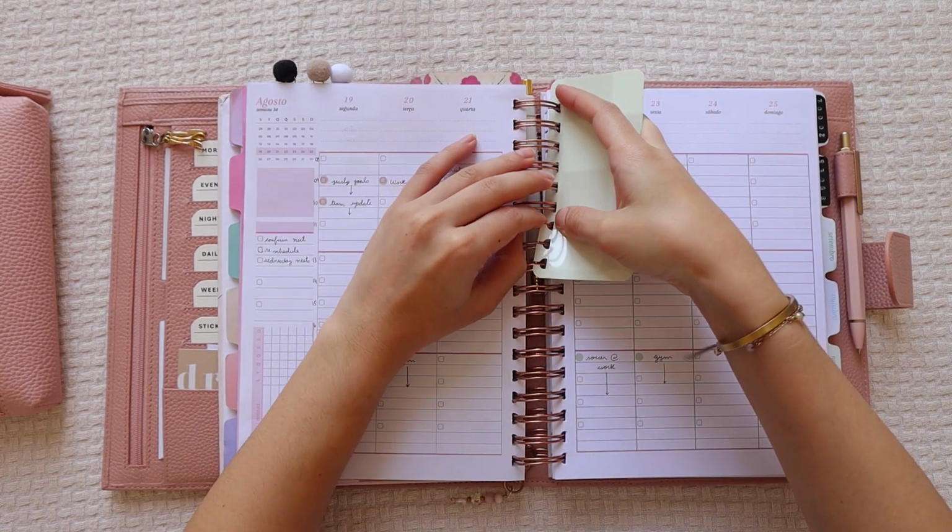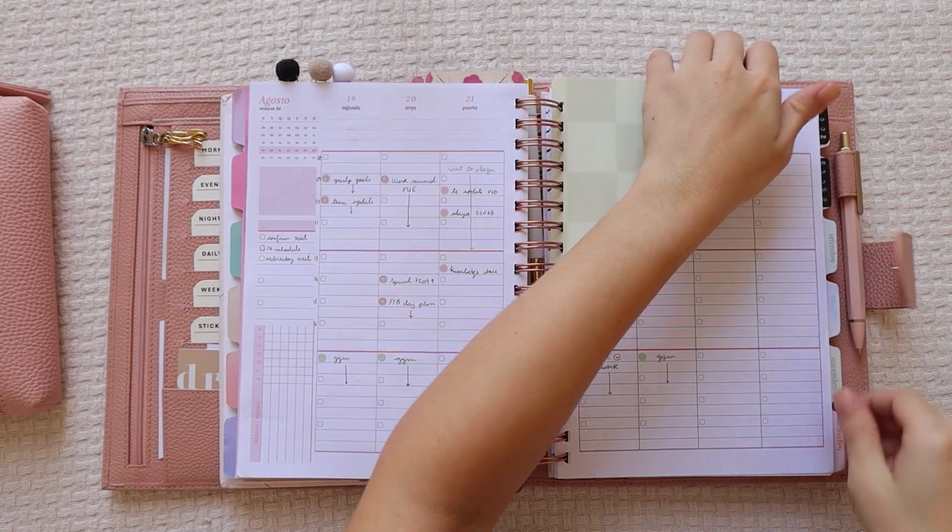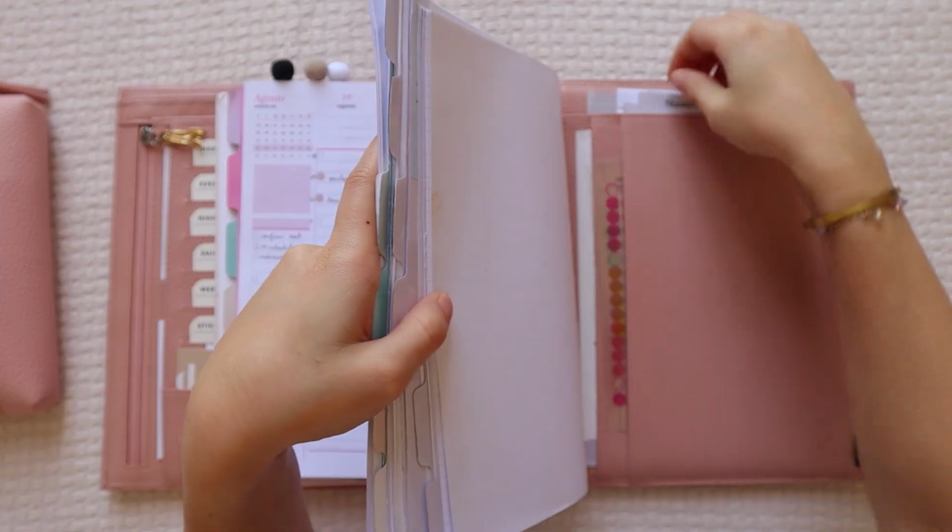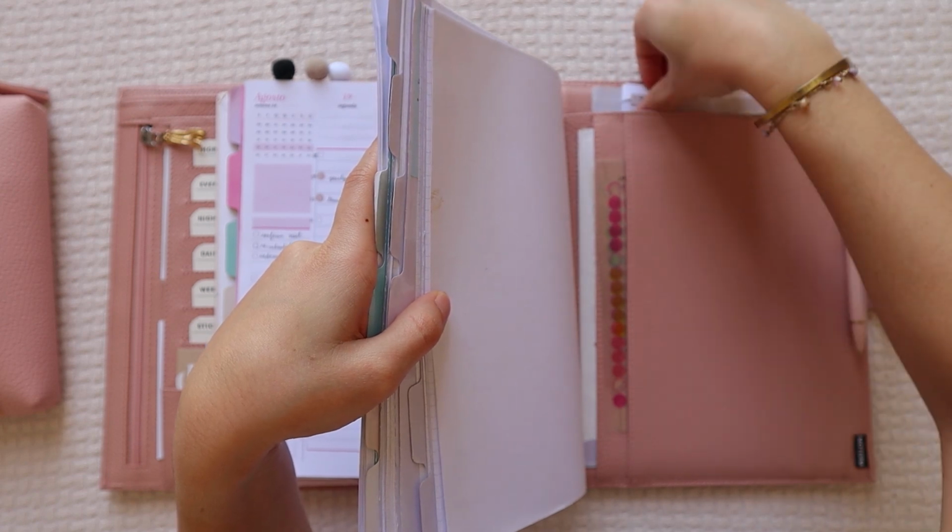And the first thing I'm going to do with this plan with me is grab a little half sheet that I usually leave here at the back of my planner.